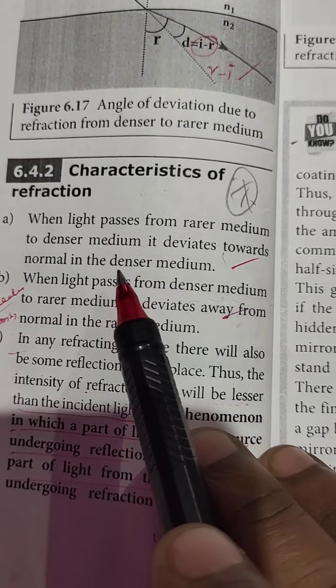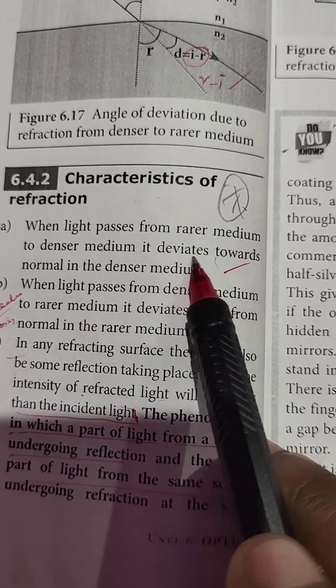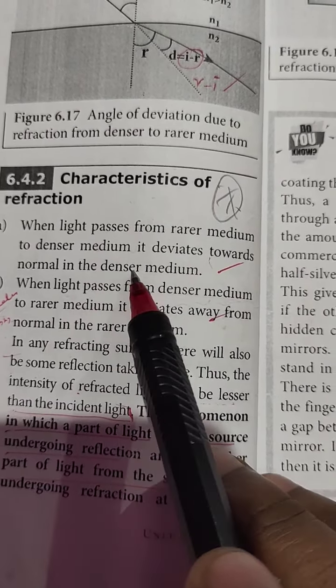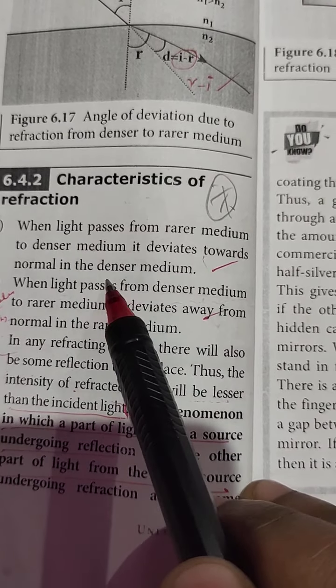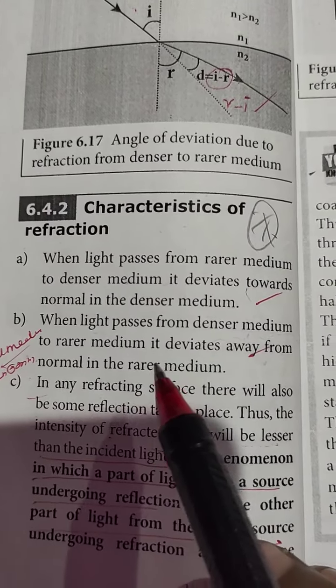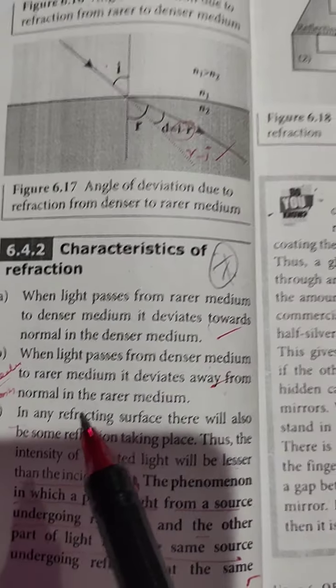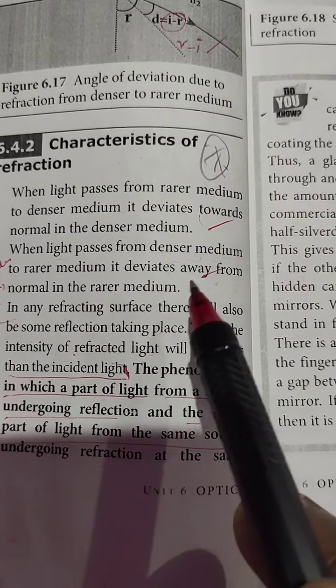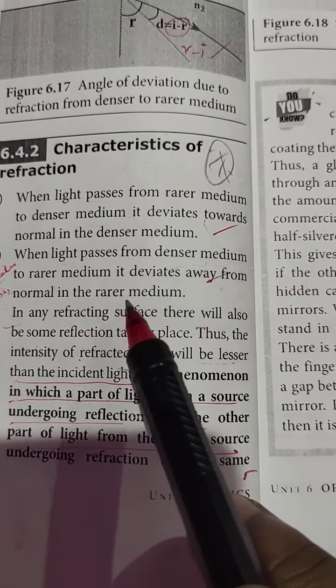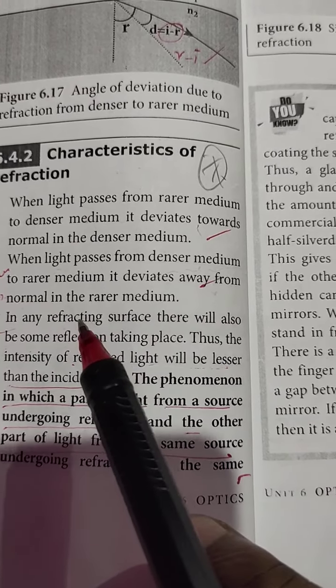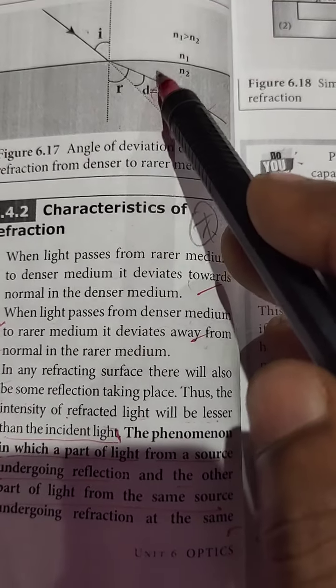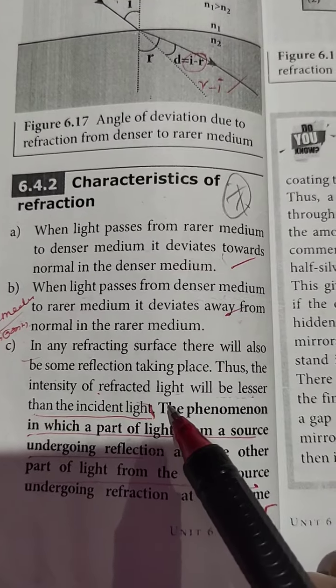First point, when the light passes from a rarer medium to a denser medium, it deviates towards the normal in the denser medium. The first point we have already seen in the diagram. Second point, when the light passes from a denser medium to a rarer medium, it deviates away from the normal into the rarer medium.